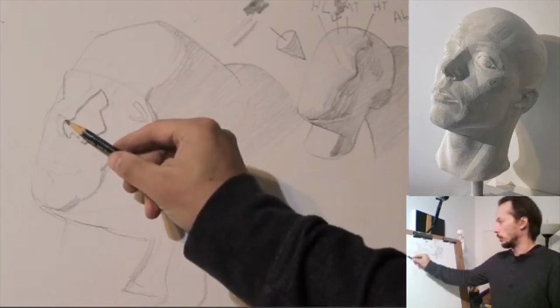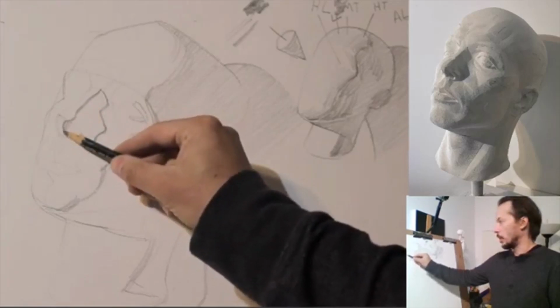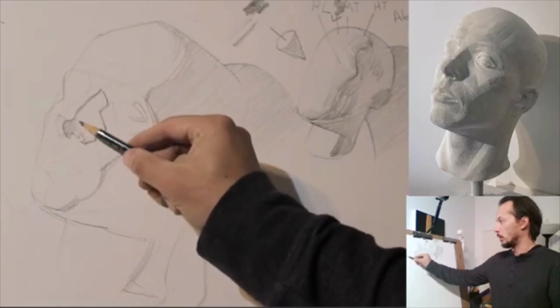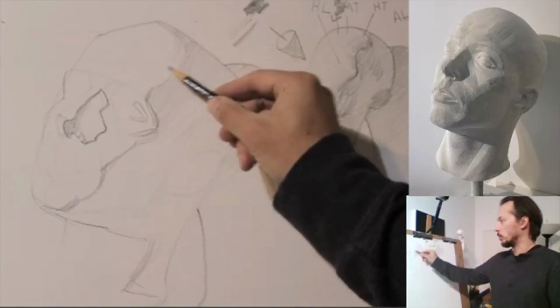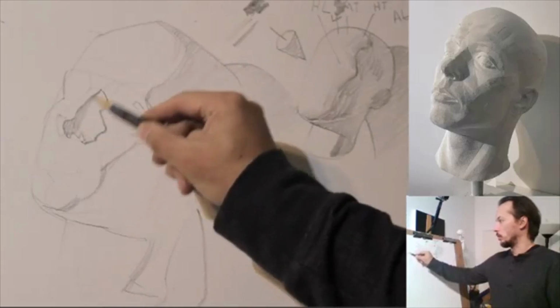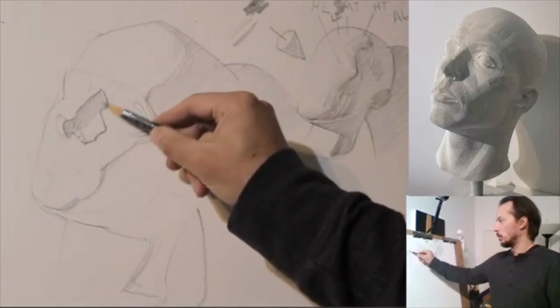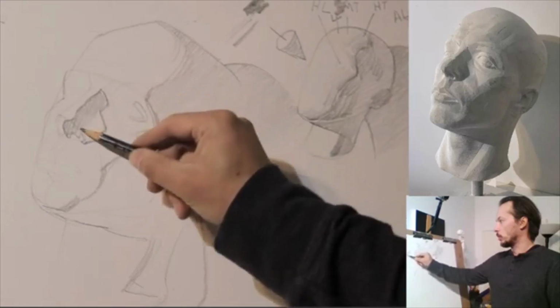I need to have a fairly decent amount of value, otherwise it will be hard for me to do all the middle tones and half tones. So I need it to be fairly dark value.